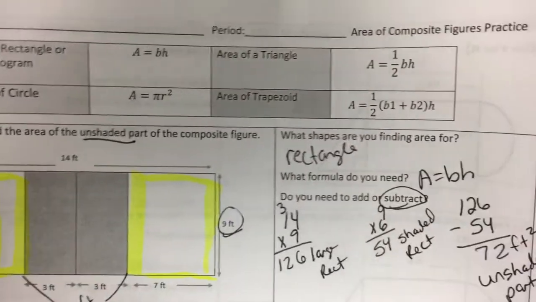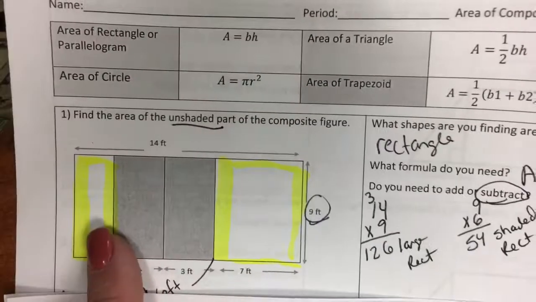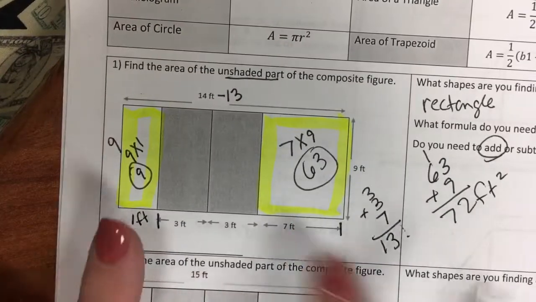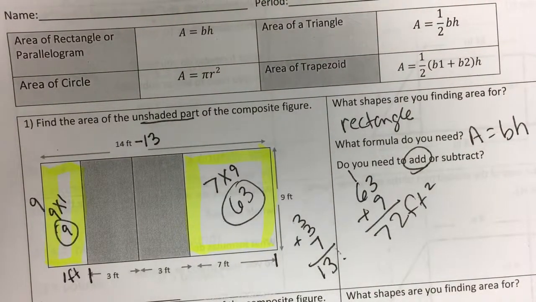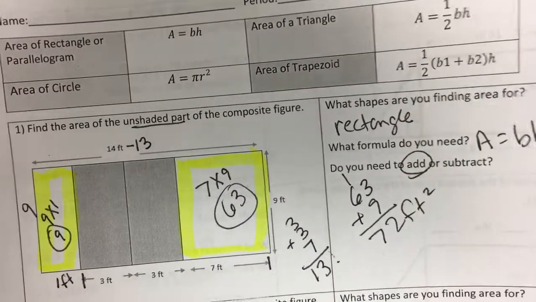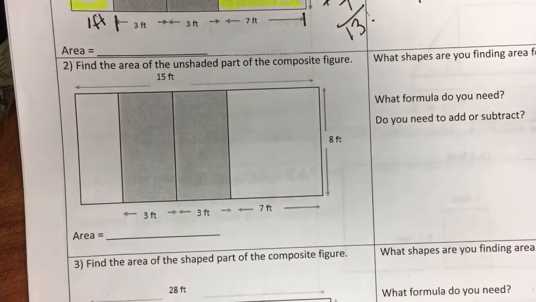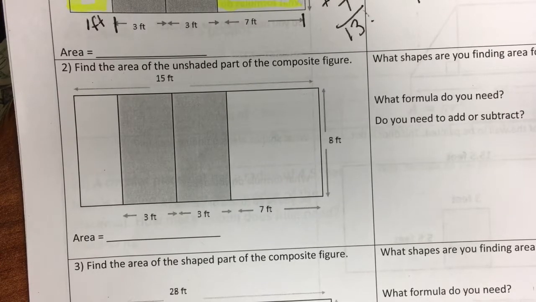So both ways give you 72 feet squared. Whether you want to find the big rectangle and subtract off the shaded part, you get 72, or if you just want to find each rectangle individually and add it together, you get 72. All right, so that's how you work example 1. Okay. Problem 2 and 3 are the exact same kind of problem. You're going to find the unshaded part of the rectangles. They just have different numbers. So do the same steps that I just did and work 2 and 3 on your own.